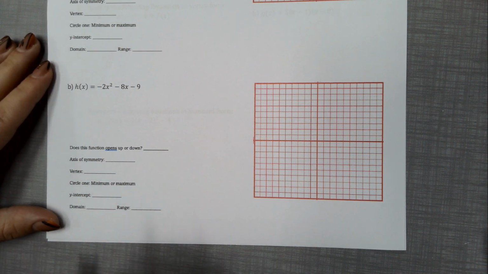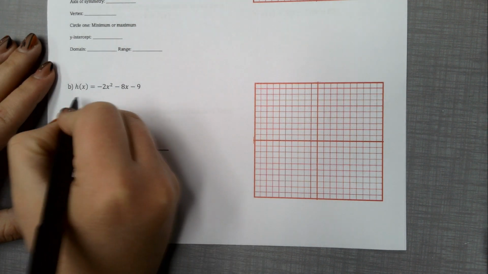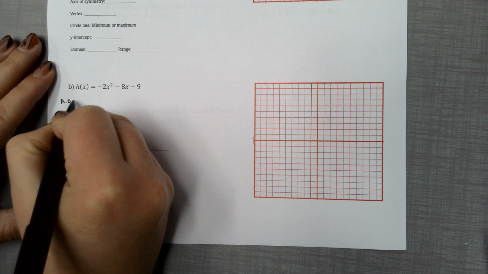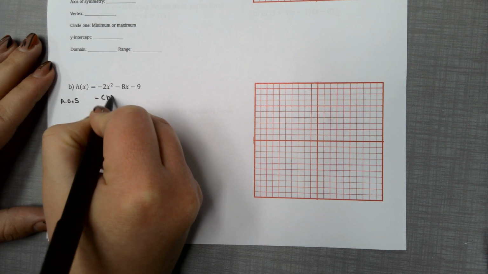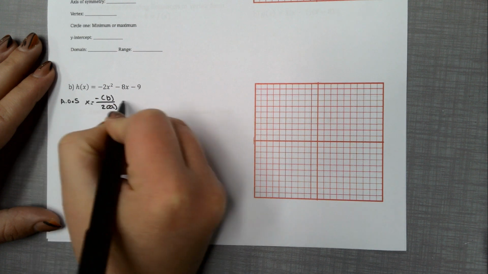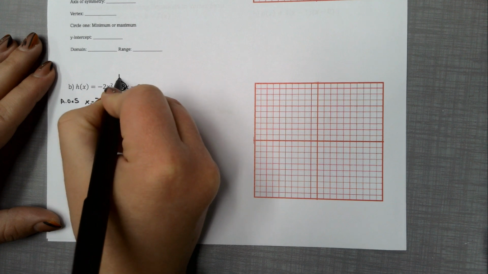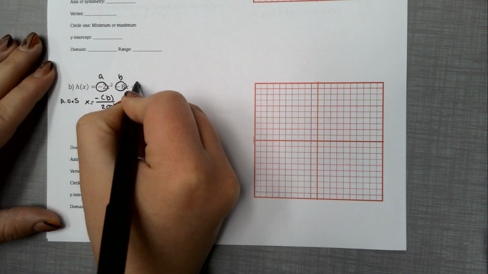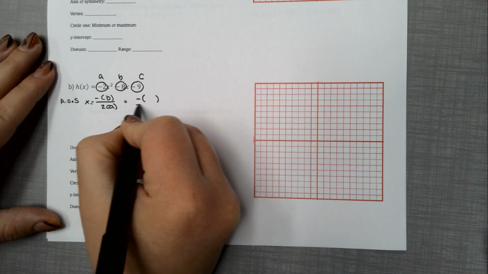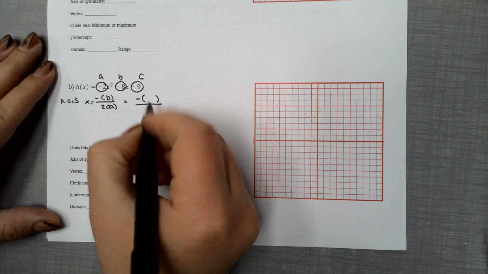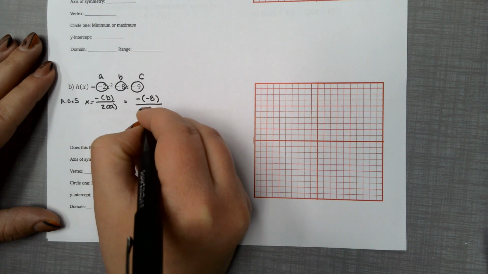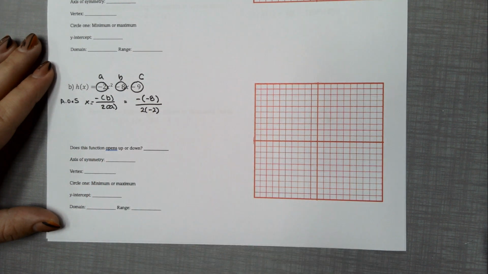So for B, we have a standard form equation. For the axis of symmetry, we have negative b divided by 2a, and that's equal to our x value. So we have our b, our a, and our c. Make sure you have parentheses around your b in the event that it becomes a negative. So in this case, it will be a negative 8 on the inside. 2a, negative 2 in parentheses.